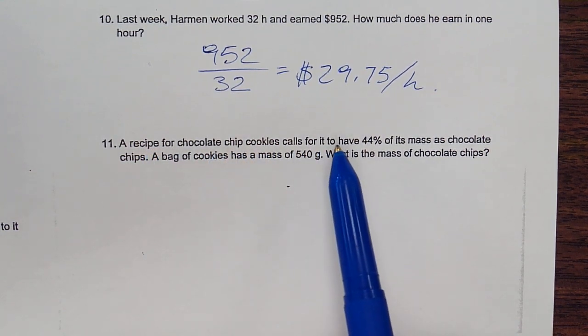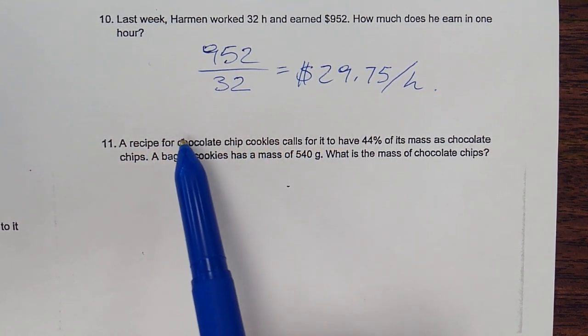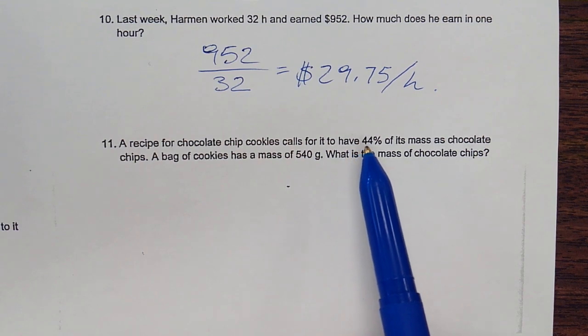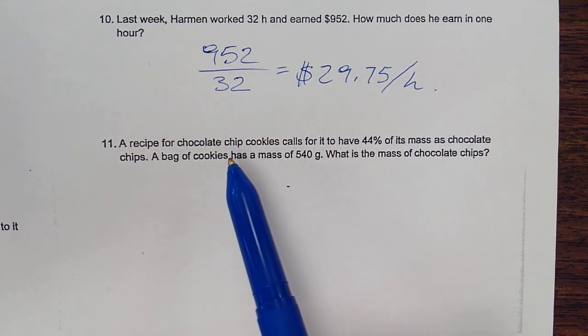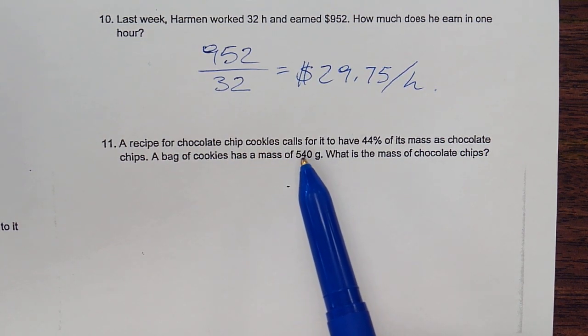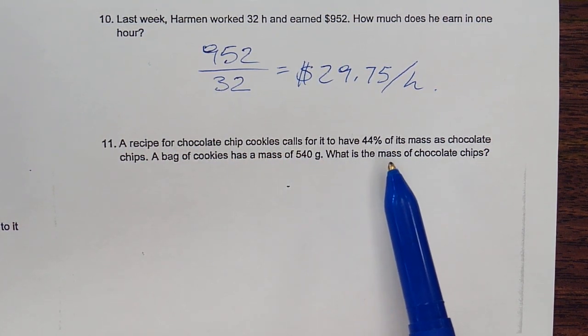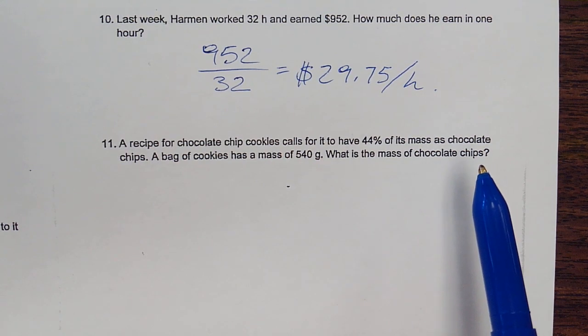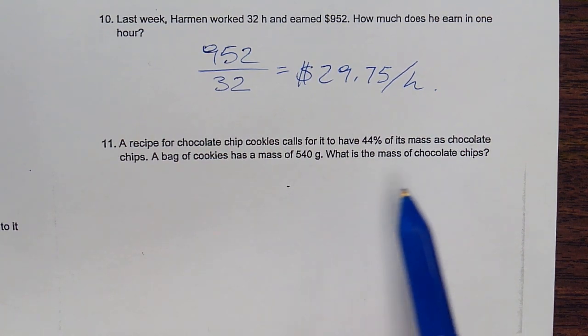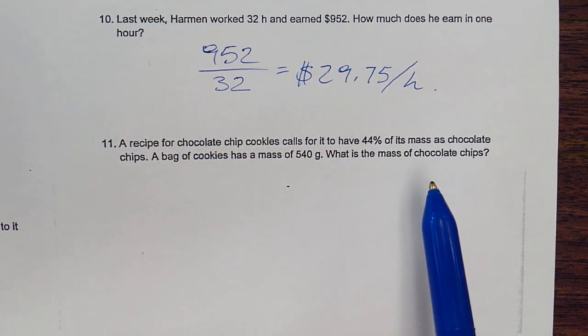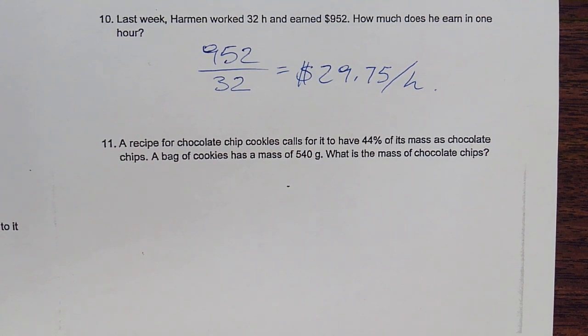Okay. Last one, recipe. A recipe for chocolate chip cookie calls for it to have 45% of its mass as chocolate chip. A bag of cookies has a mass of 540 grams. What is the mass of chocolate chips? What do we do in this one? Yeah, that's it.